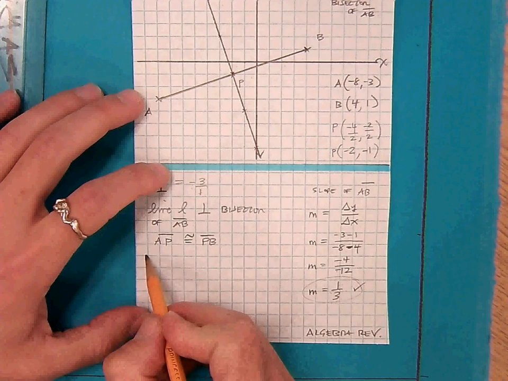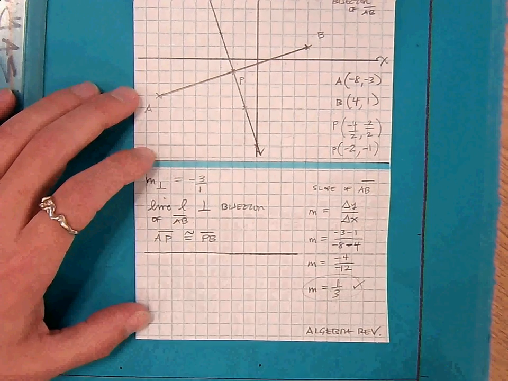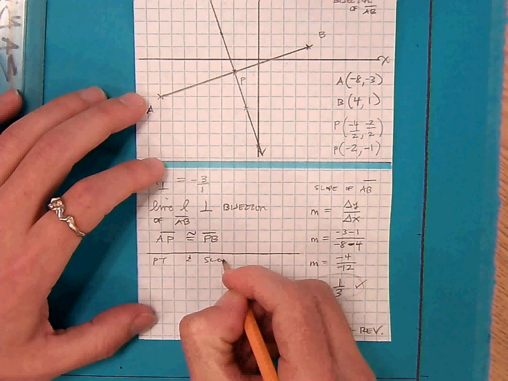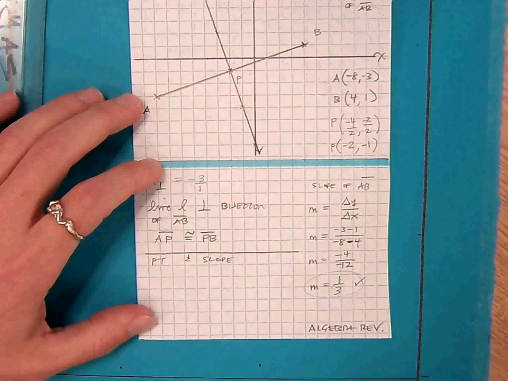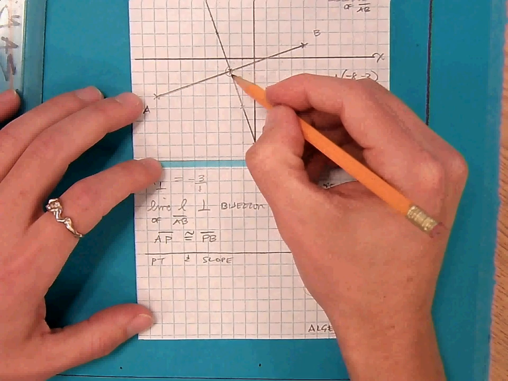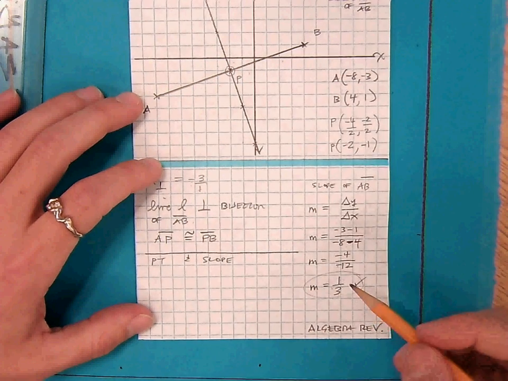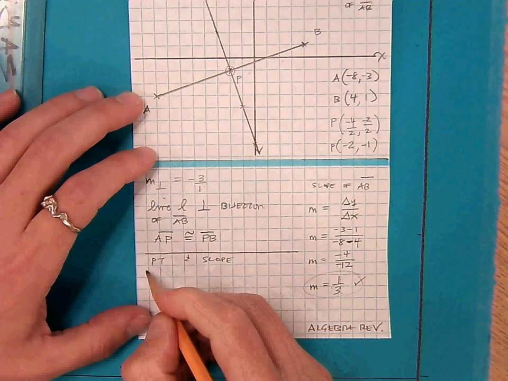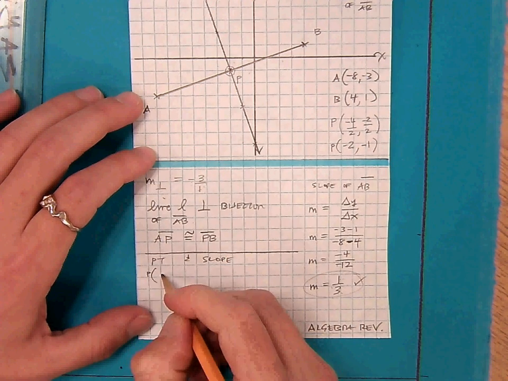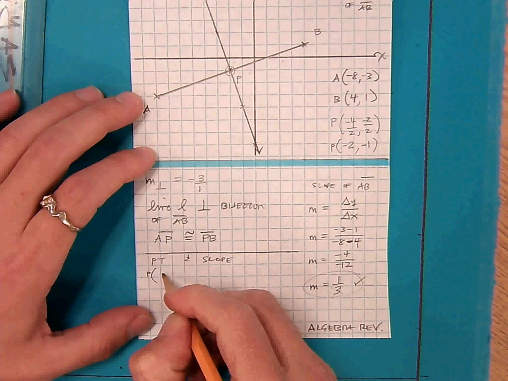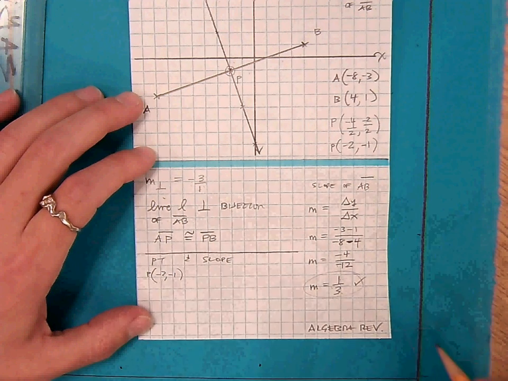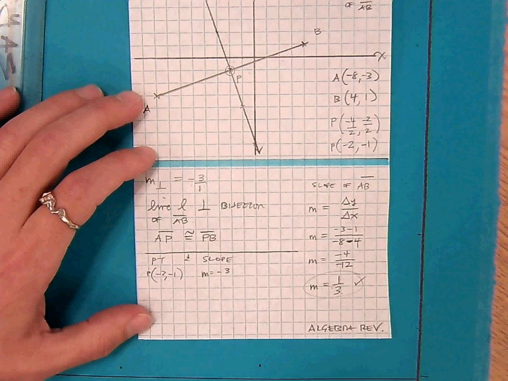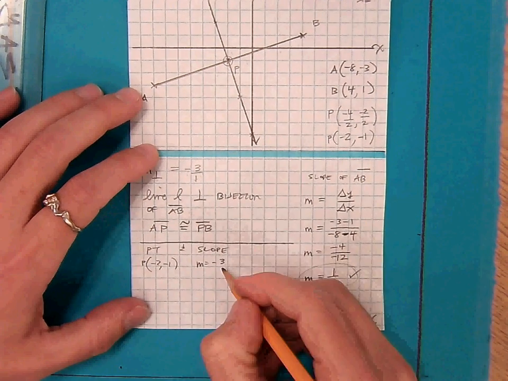So to build the equation of the line, we need a point and a slope. And lucky for us, we have both. I'm going to use the midpoint because it's on the line, and I'm also going to use the slope I calculated when I found the opposite reciprocal. So the point that I'm using is point P, which is -2, -1, and the slope that we found, which was -3. If you want to, you can write that as -3/1.